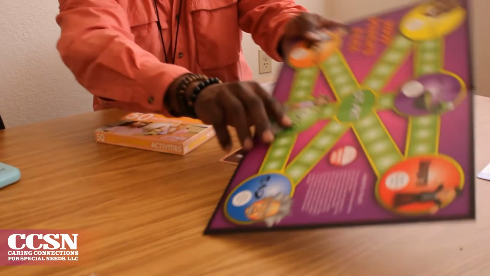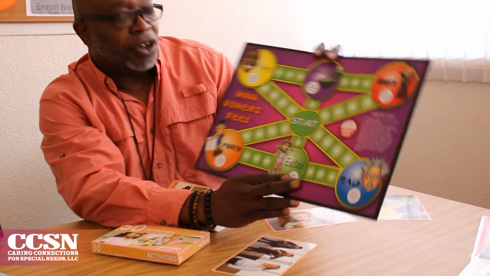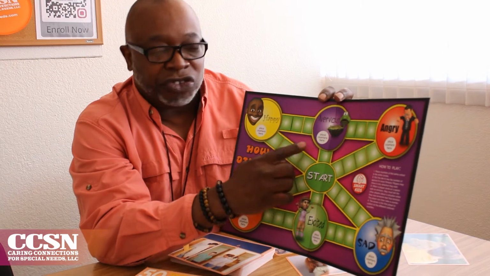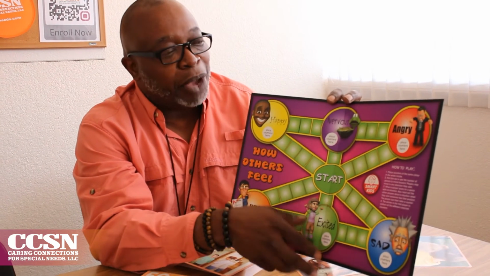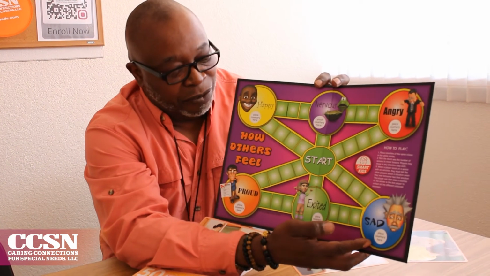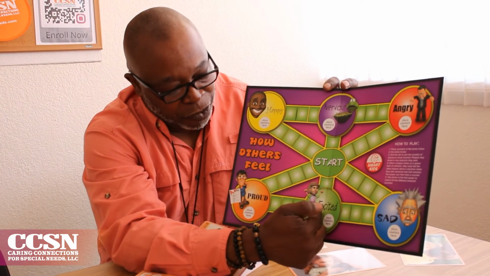One of the other things that we use here is sort of like a Monopoly game, but this one talks about how do you feel. You start off just like Monopoly, and then we talk about, well, how do you feel when you're happy? Then we go to the next activity, and we talk about how do you feel when you're angry. How do you feel when you're sad? Or how do you feel when you're excited? How do you feel when you're proud?